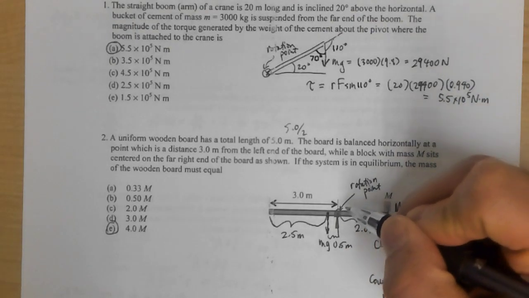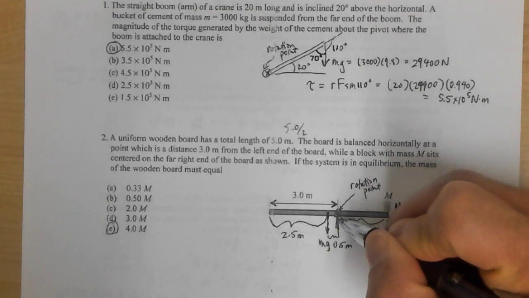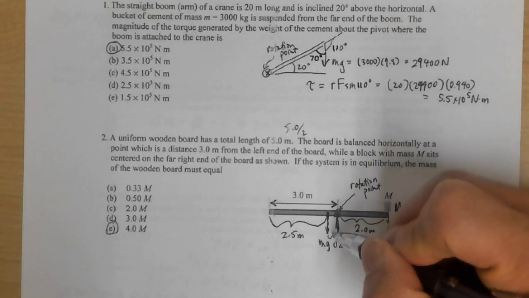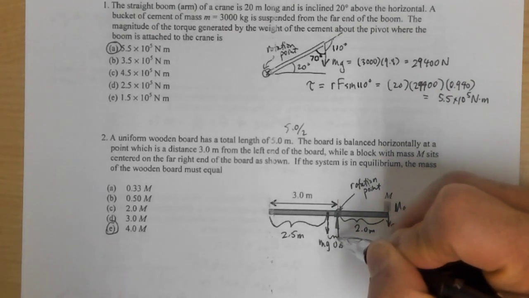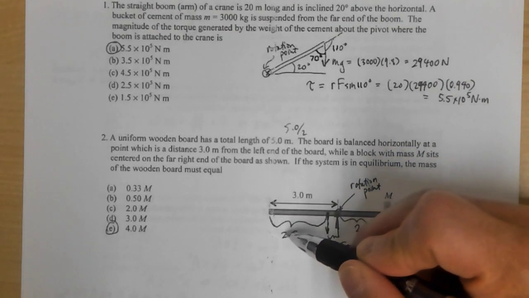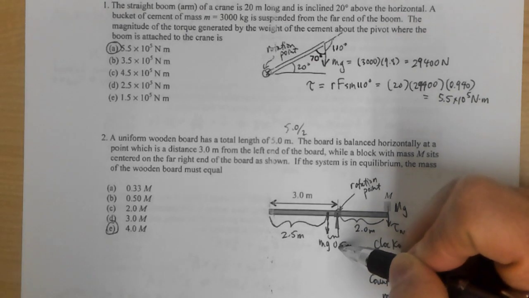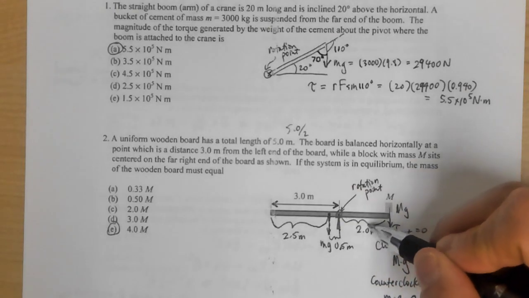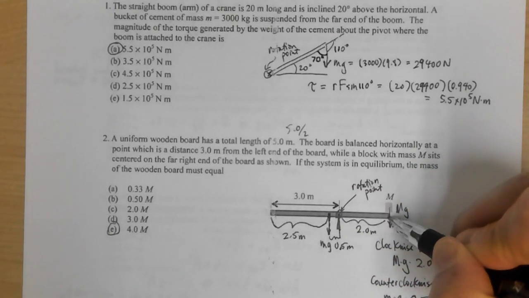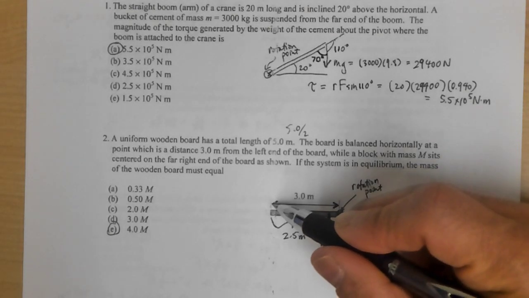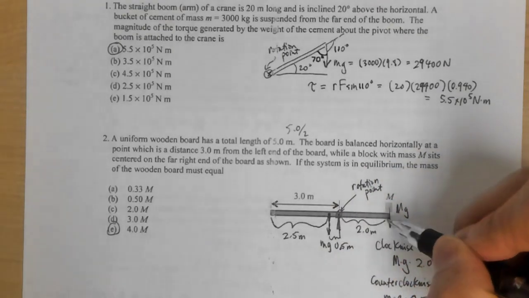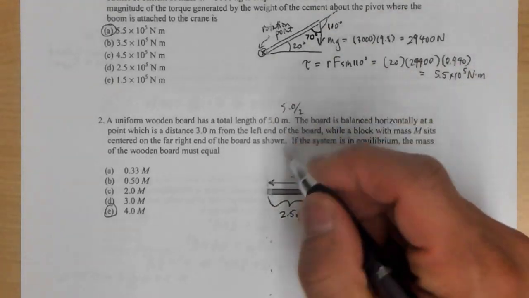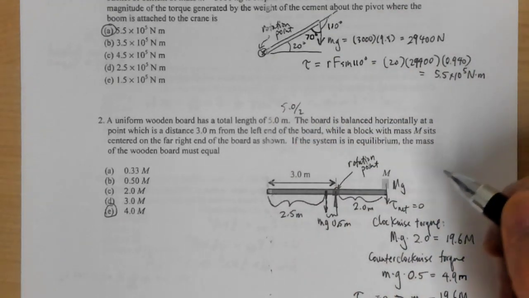Sorry, scratch that. It's balanced right here at a distance 3 from the end. So that means this little distance here is going to be 3.0 minus 2.5, which is 0.5 meters. And now the distance from here to there is 2 meters, because this is 3 and the whole thing is 5, so this is 2 meters. This sort of distance subtraction thing you have to get used to when you're doing these kinds of problems.